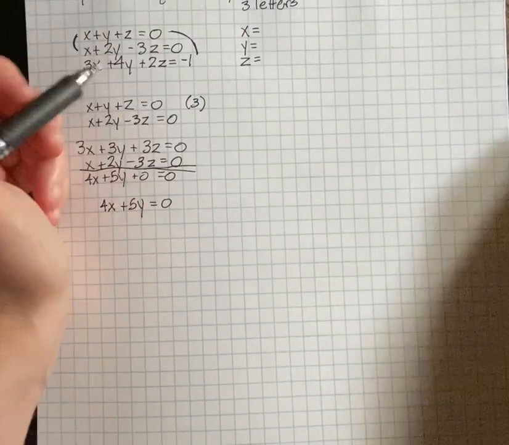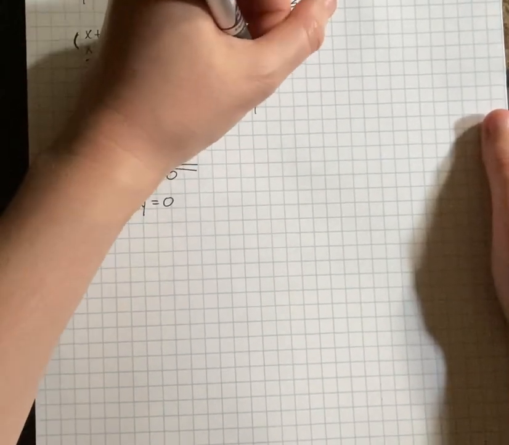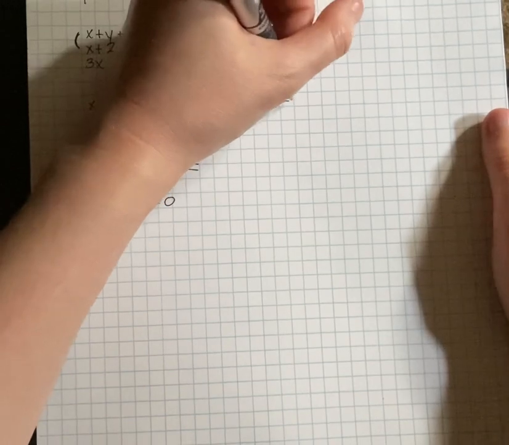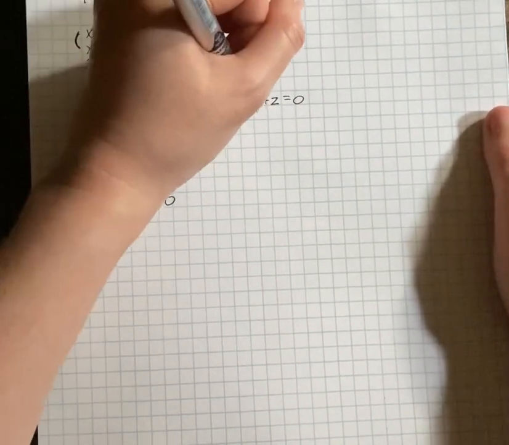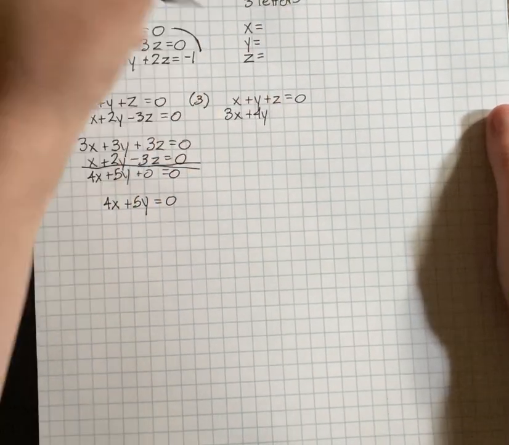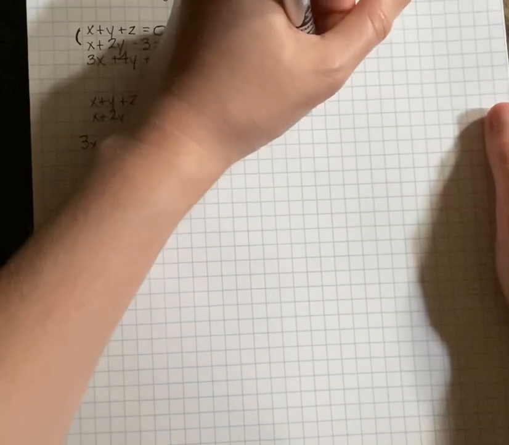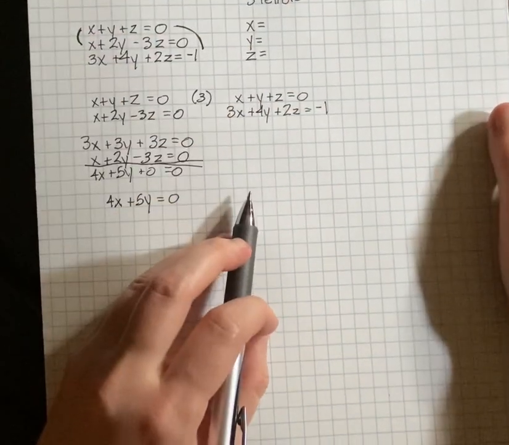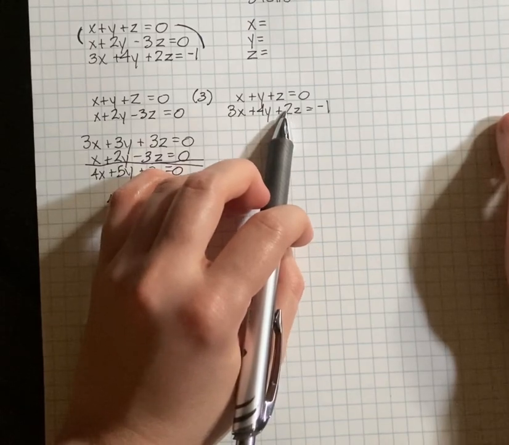So I'm going to take my equations over here. We've got x plus y plus z equals 0, and 3x plus 4y plus 2z equals negative 1. Now, in order to get these to cancel, I've got 1z and 2z.